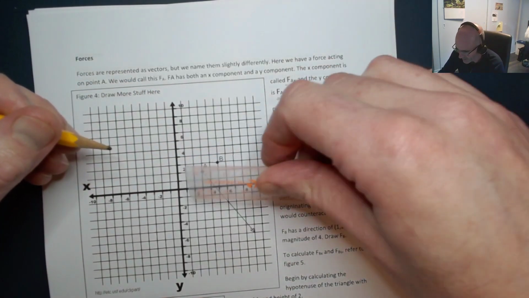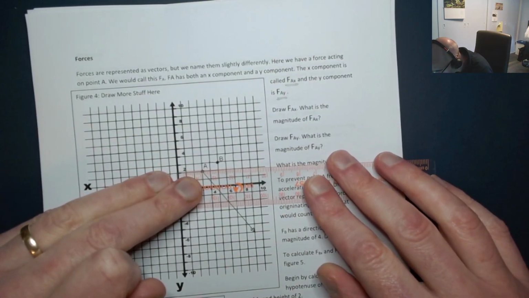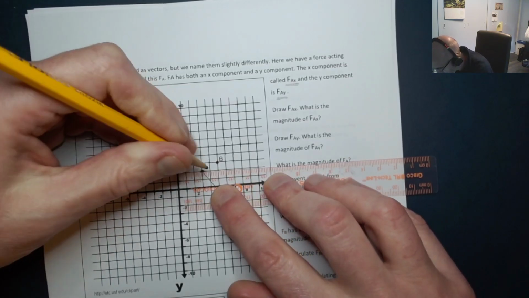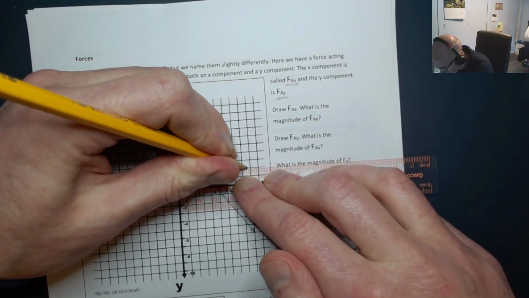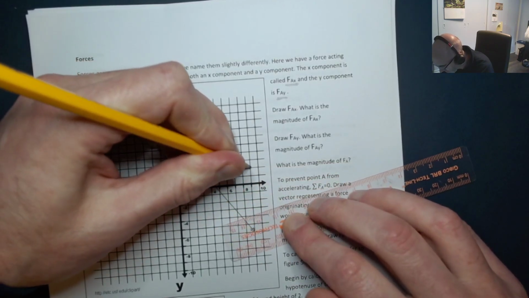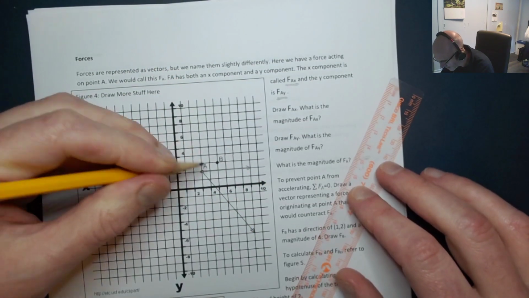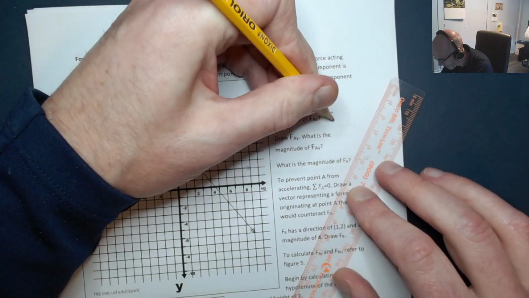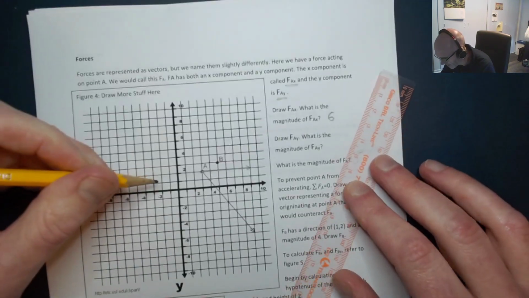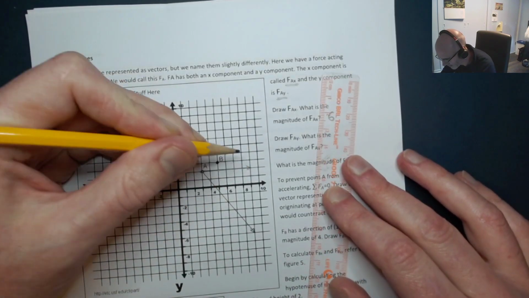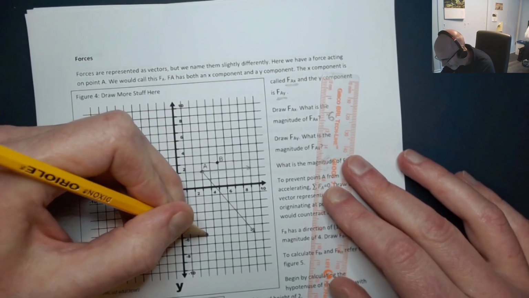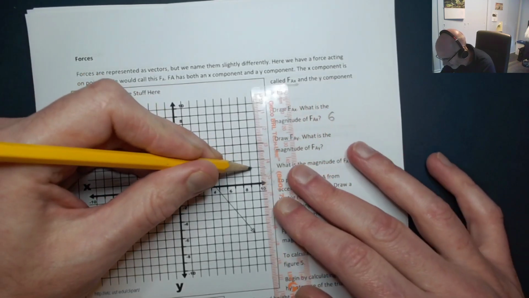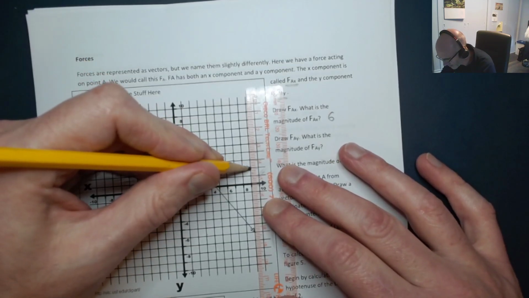grab my ruler right here, is going to be coming over in this direction, and FAX is going to be moving right out here. And the magnitude of FAX is going to be 2, 4, 6. And what is the magnitude of FAY? That's going to be coming down from right here. Now you can either draw it coming down right here, or sometimes I'll say, well, we already came over in the X direction. Now let's come down in the Y direction.